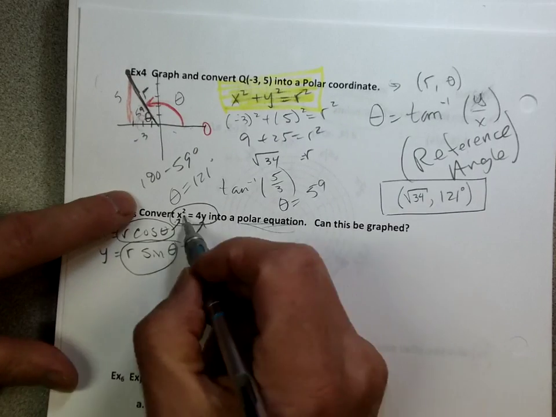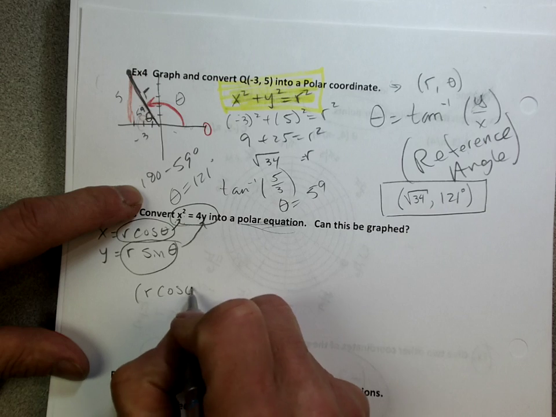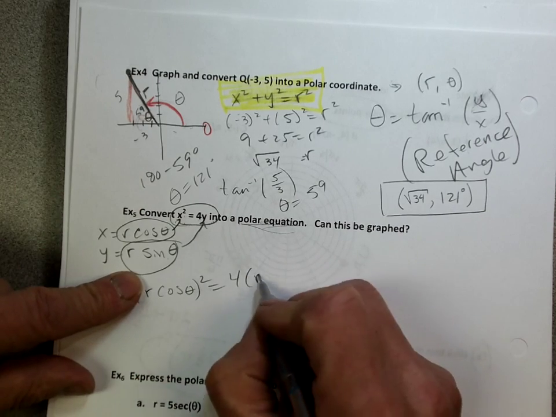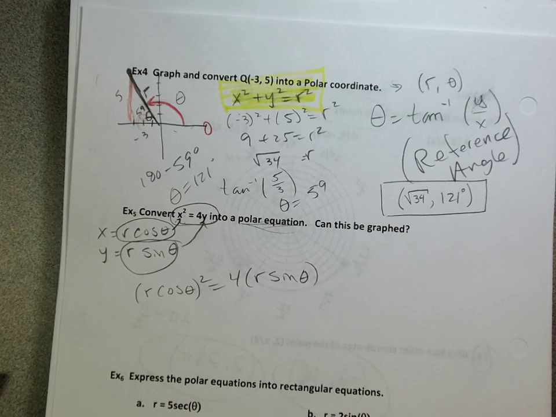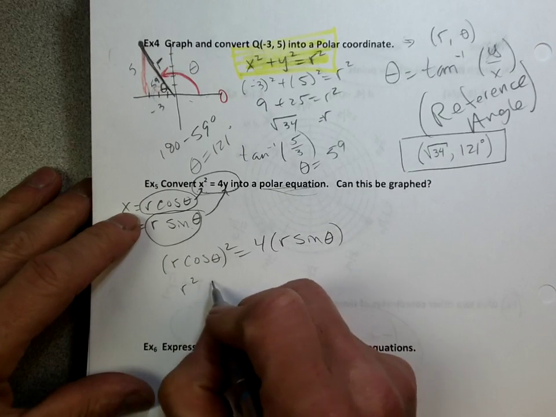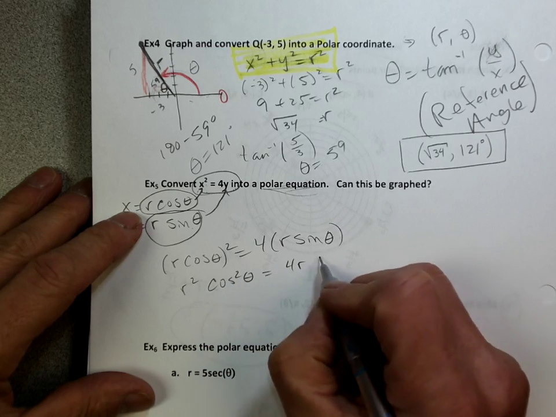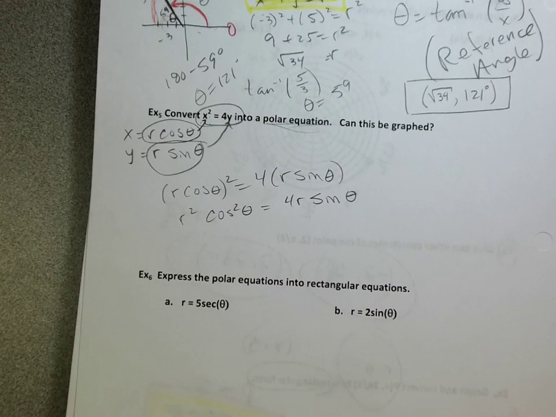So if I make a substitution, instead of x squared I'm going to have (r cosine theta) squared equals 4 times r sine of theta. That's correct, but it'd be kind of hard to graph. But I can change some things around here: r squared cosine squared theta equals 4r sine theta. Now, can this be graphed?